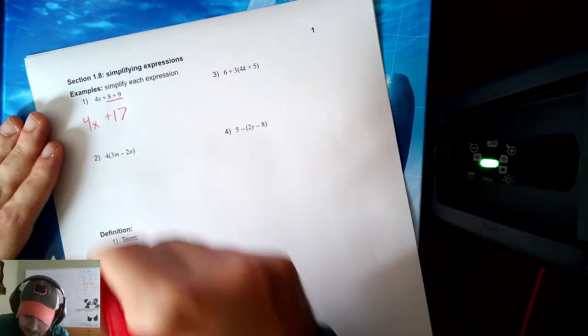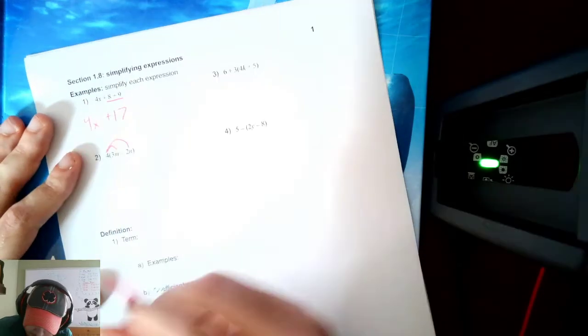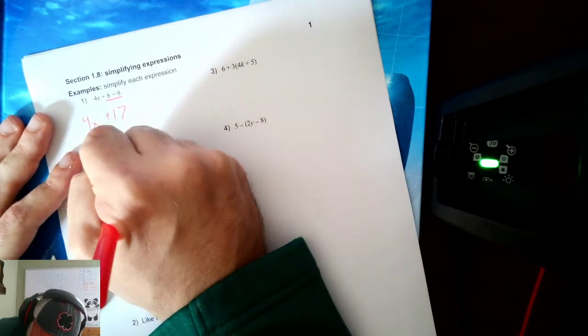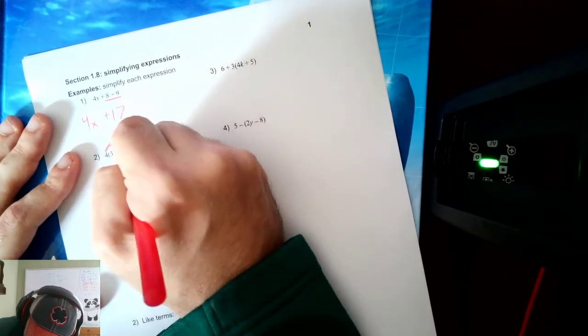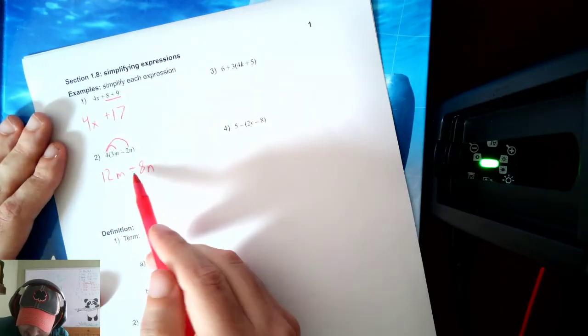subtracting as needed. Similarly here, if we want to simplify this, we can distribute this 4 into the parentheses. 4 times 3 is 12m. 4 and 2 make 8n. So I get 12m minus 8n.